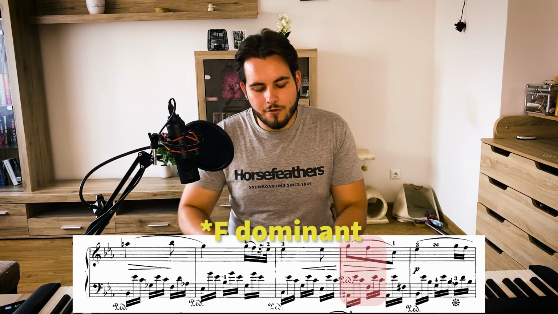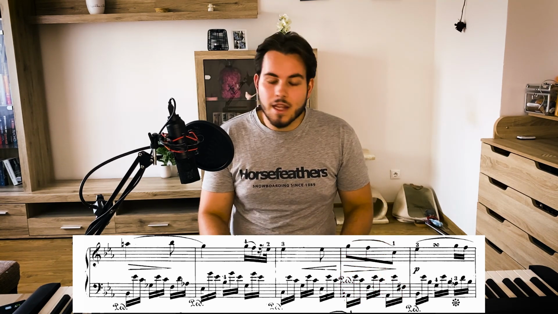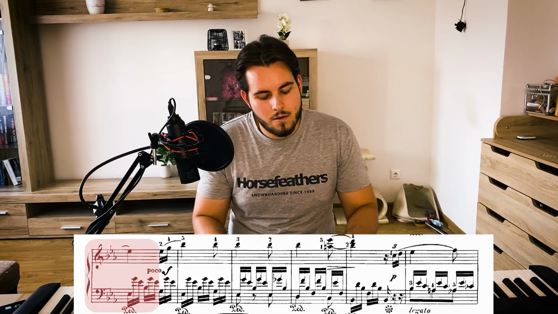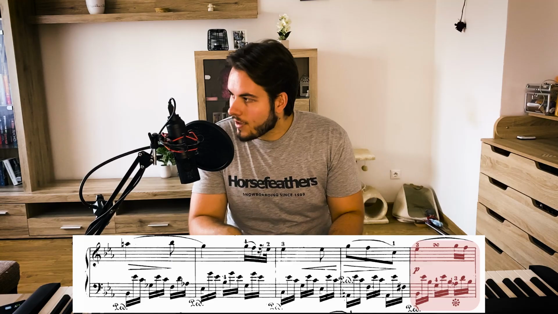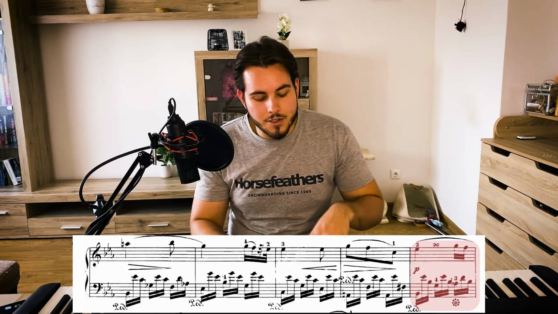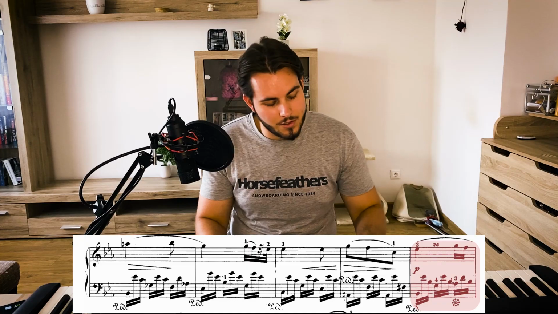F minor in the first inversion, and also the appoggiatura again. This is this F sharp diminished again, which then leads to this. This is an E flat major in its second inversion, which again leads to its dominant, which is B flat major.